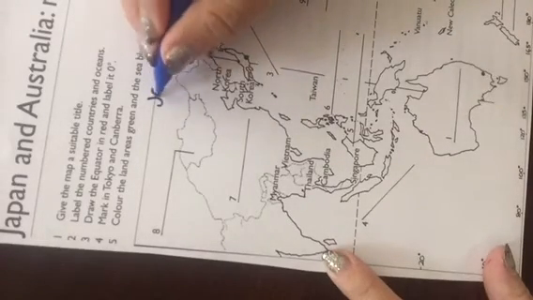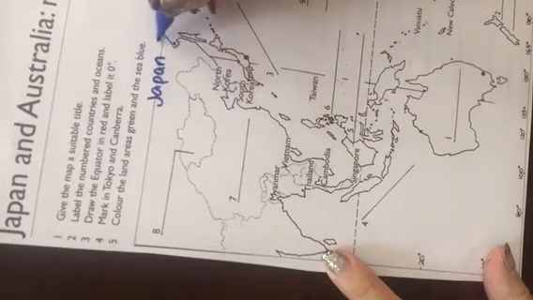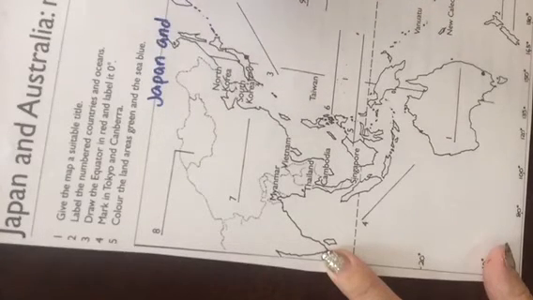Our final worksheet for today is Japan and Australia neighbours. And again, we're looking at how you would look at a map in geography. So there's some important things that you need to think about when you look at maps. First of all, your map always needs to have a title. So you can call it whatever you want to. You can say Japan and Australia. You can call it neighbours. I don't mind what you call your map, as long as it makes sense for this map.